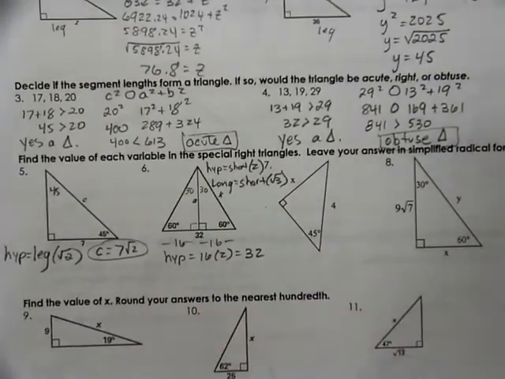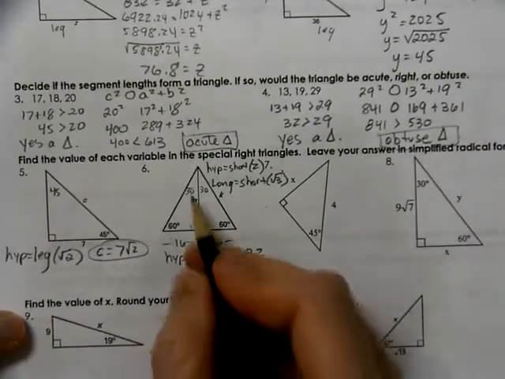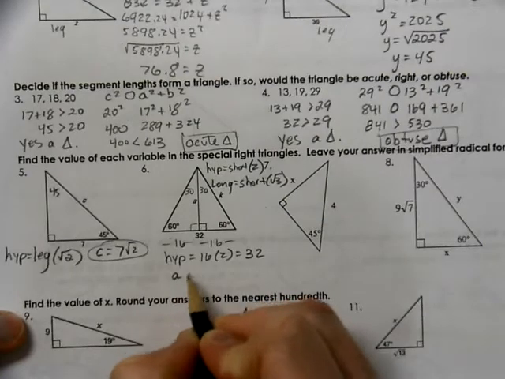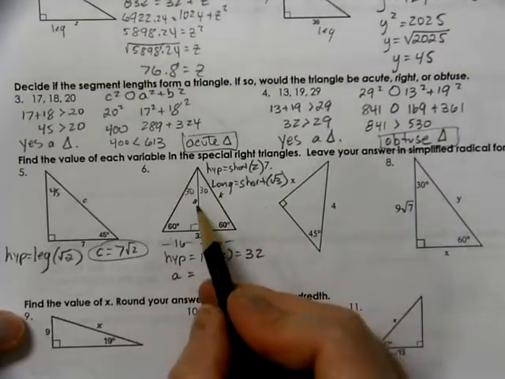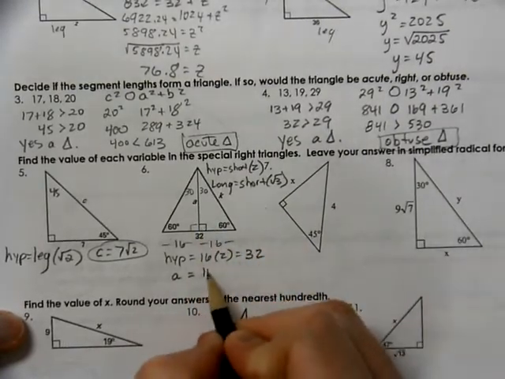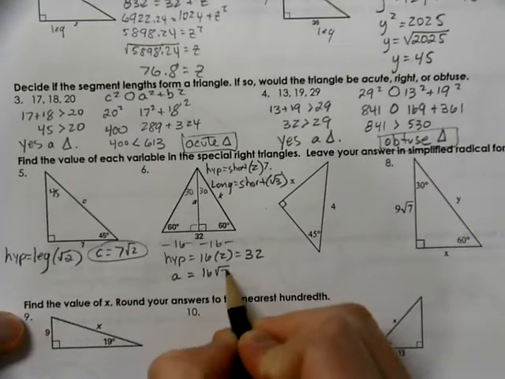So the hypotenuse has to be 32 also. And to figure out the long leg, which is your A, the long leg is the short leg times root 3.